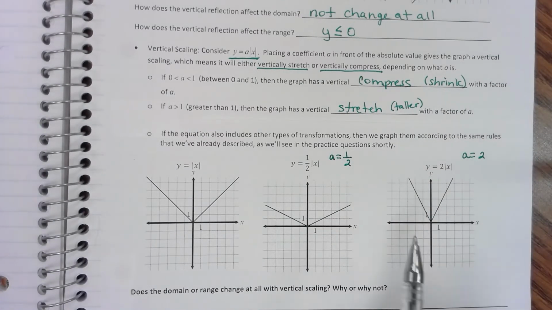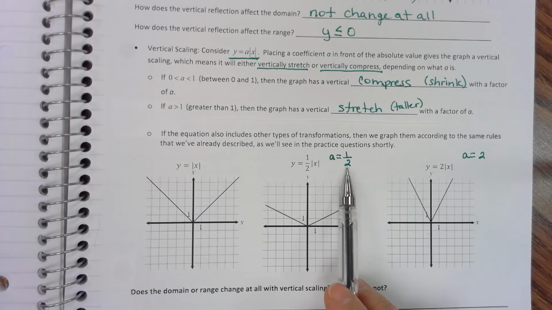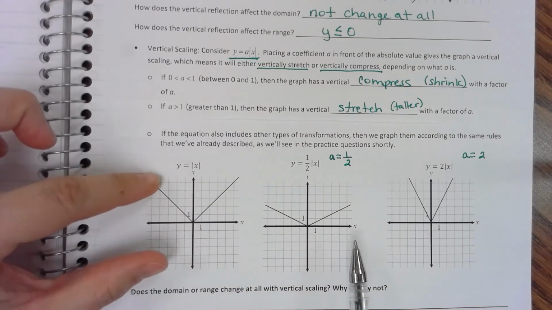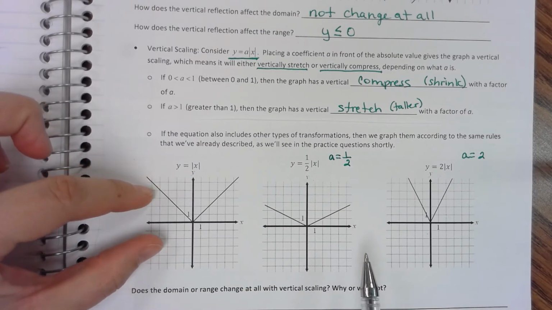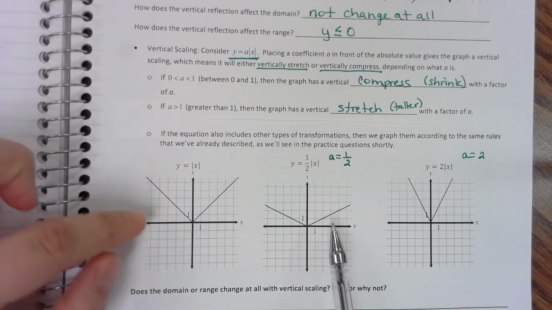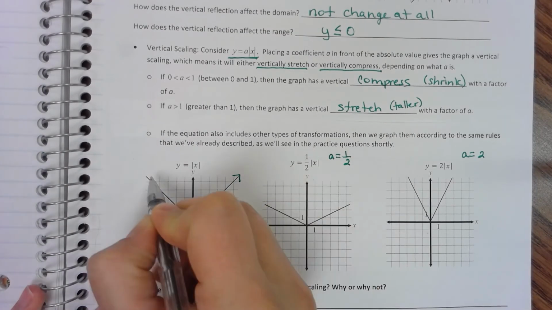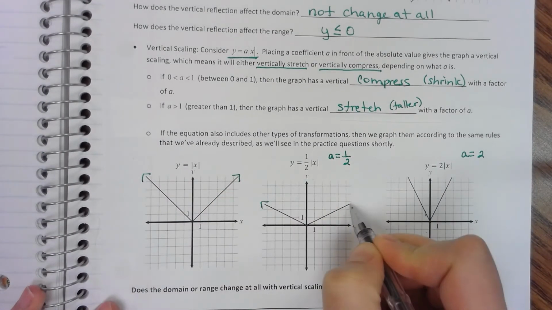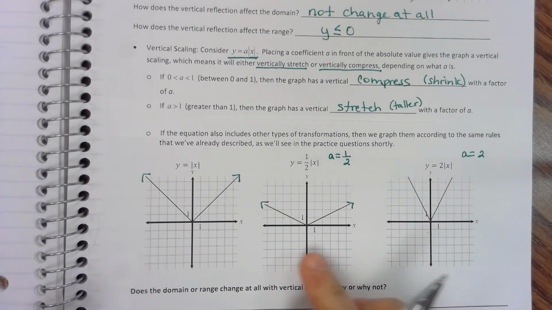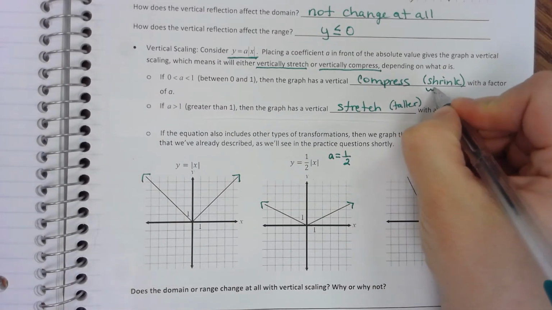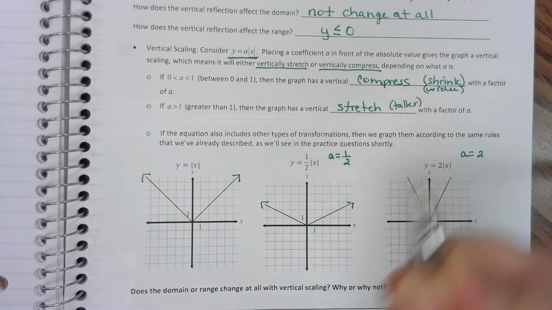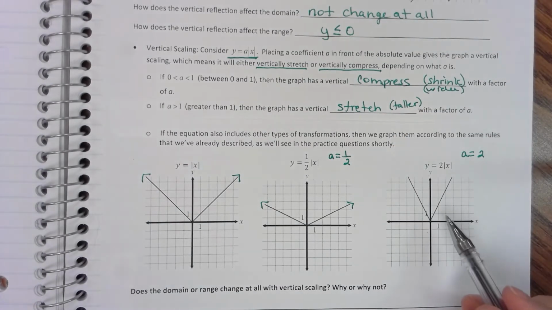So this is between 0 and 1, which notice it's taken this graph and it's kind of like shrunk it down. It doesn't stop, right? It still goes on in both directions. It just kind of made it wider. It looks like it's shrunk and it looks like it's wider. Whereas this particular graph, the 2, the A makes it look taller.